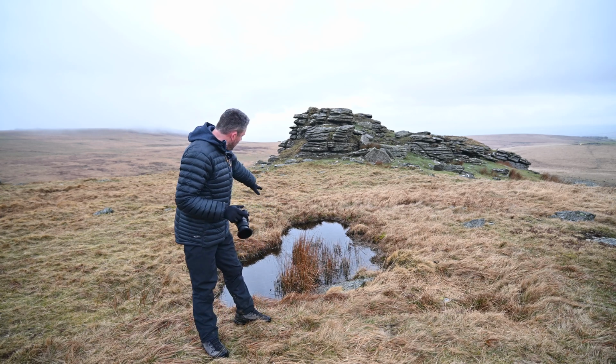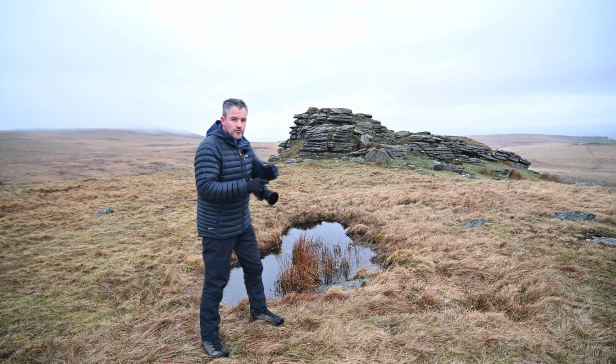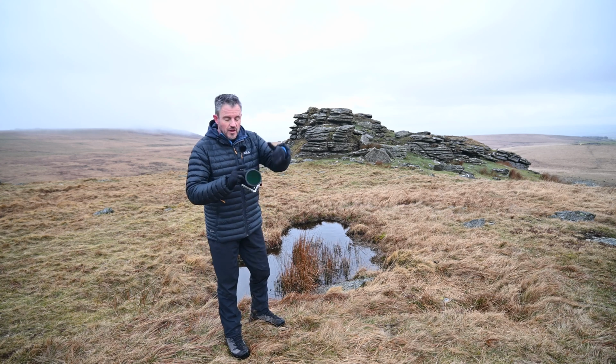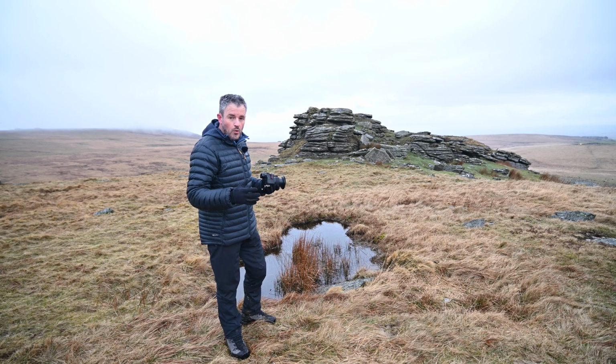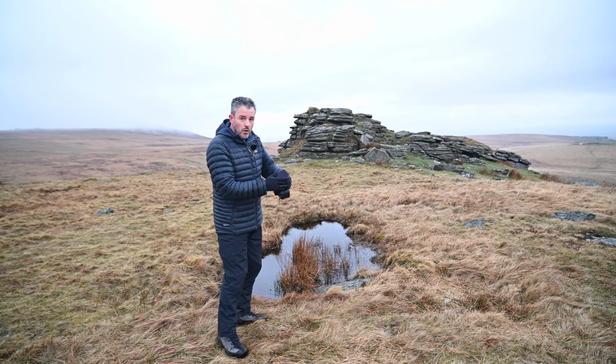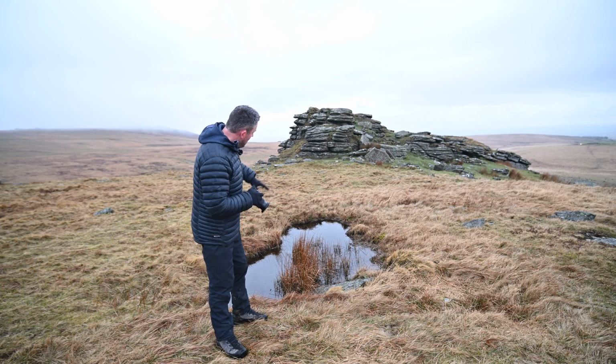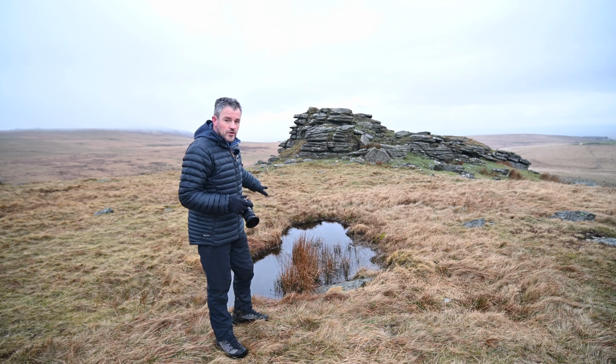And then I've got this pool of water here, and this makes a really interesting foreground subject. So I'll use a nice wide angle lens to get as much of that in as possible, make that nice and bold in the frame. And then I'm going to use a polarizer on the front of my lens, and that will help me control the reflections on the water.